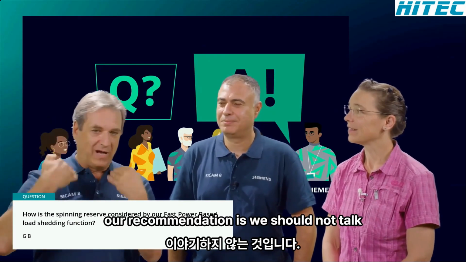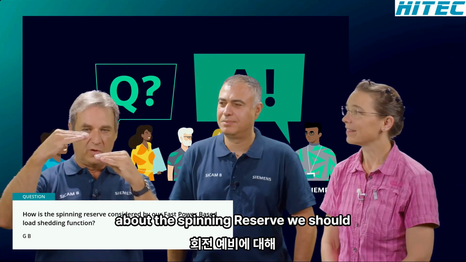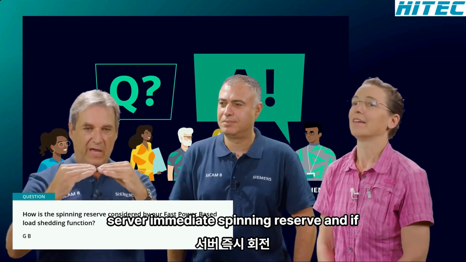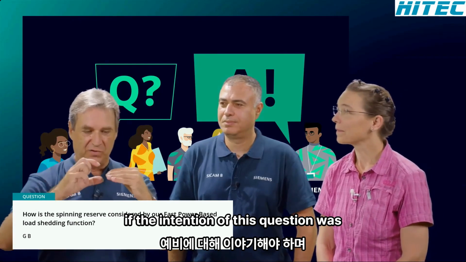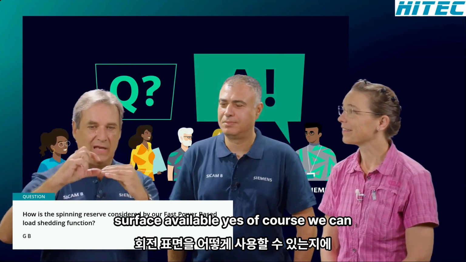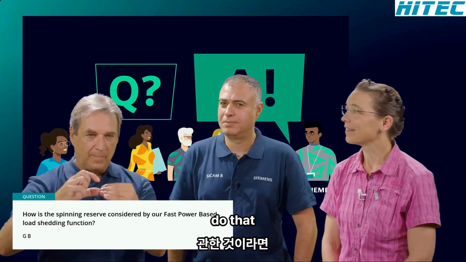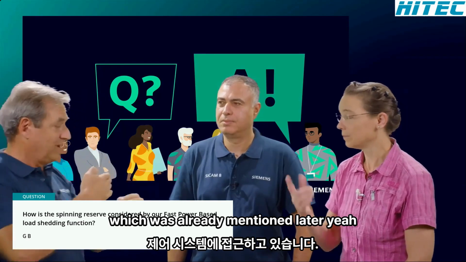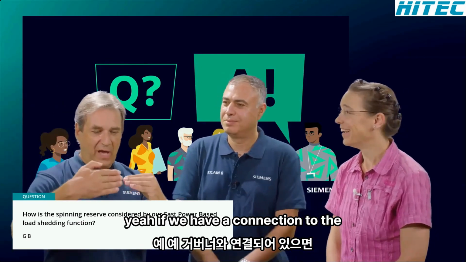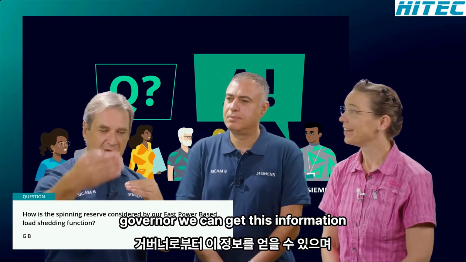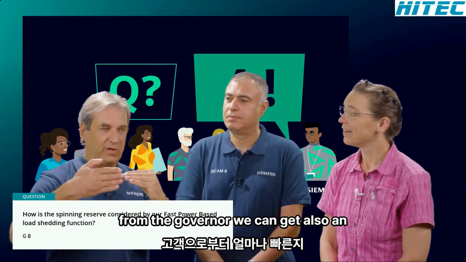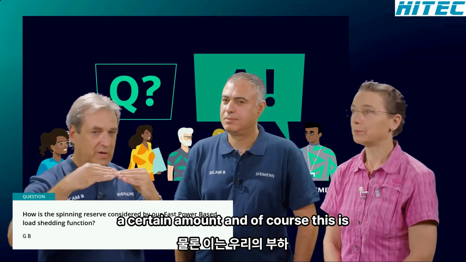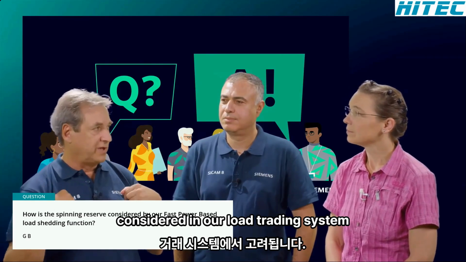So our recommendation is we should not talk about the spinning reserve, we should talk about a fast available spinning reserve or immediate spinning reserve. And if the intention of this question was how this immediately available spinning reserve is considered, yes, of course we can do that. We can have, for instance, a connection to the generation control system, which was already mentioned. If we have a connection to the governor, we can get this information from the governor. We can also get information from the customer on how fast the generator can reach a certain amount. And of course, this is considered in our load shedding system.